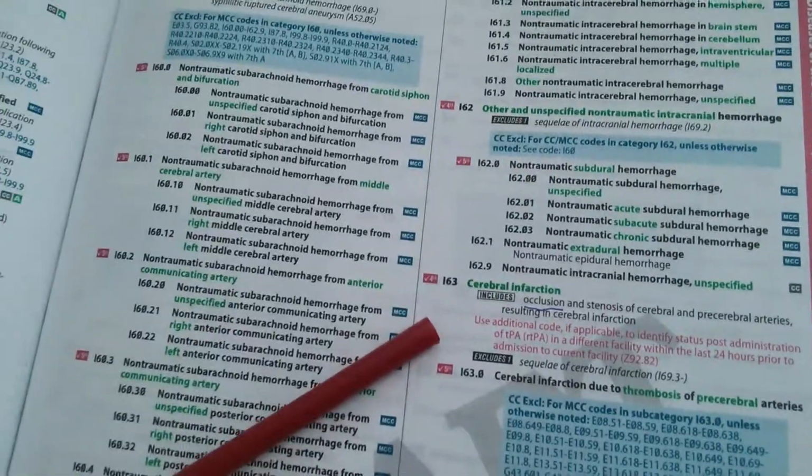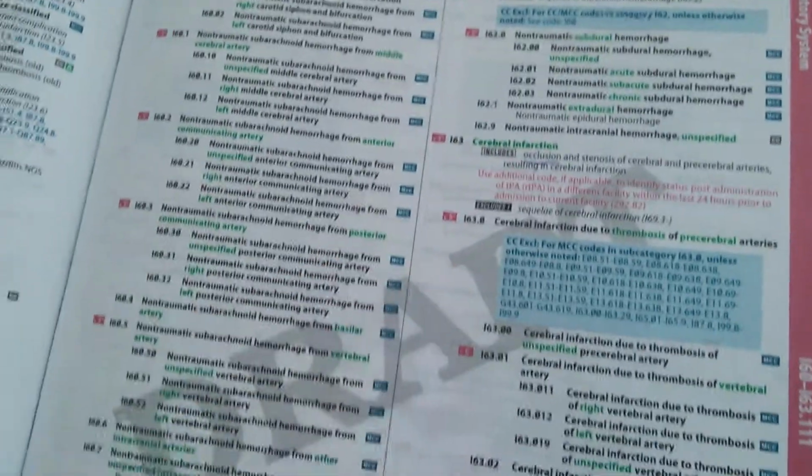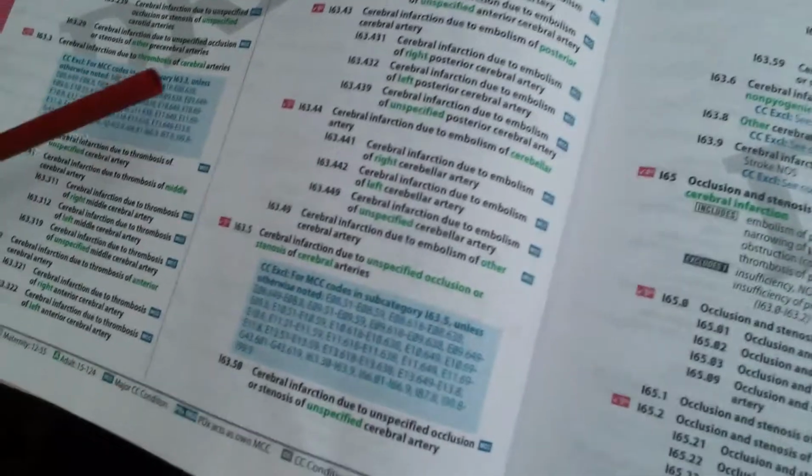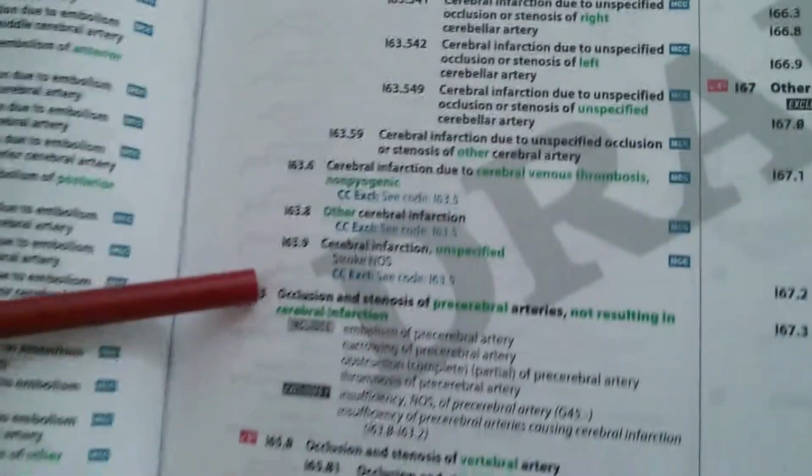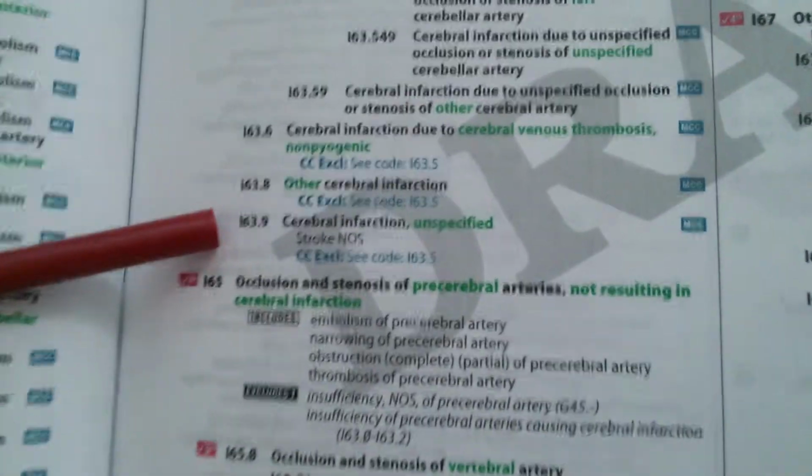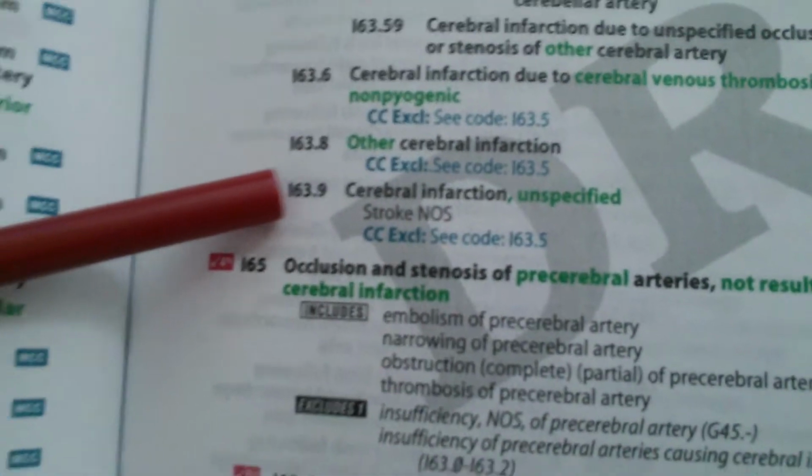The next one would be .9, right? So we go down to .9, and we go to the next page, and we go all through these columns here. Then we go to the next page of this column. Then we go to I63.9. Right there. What does it say there?